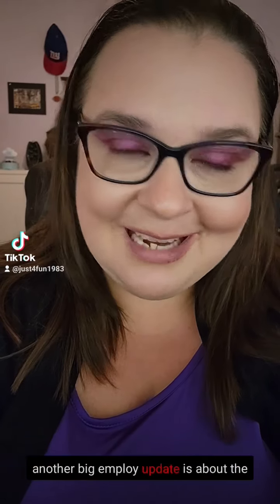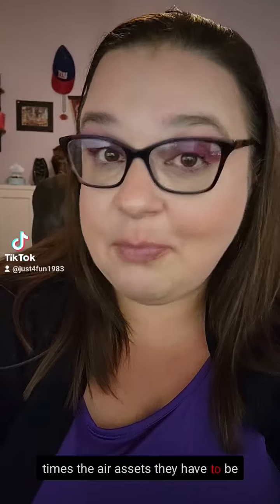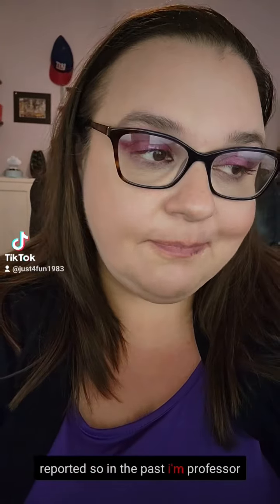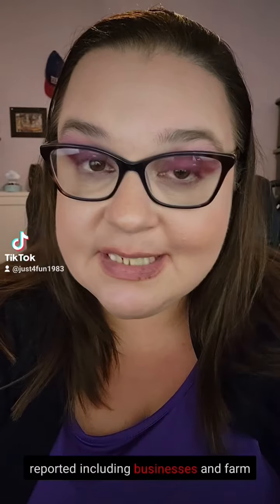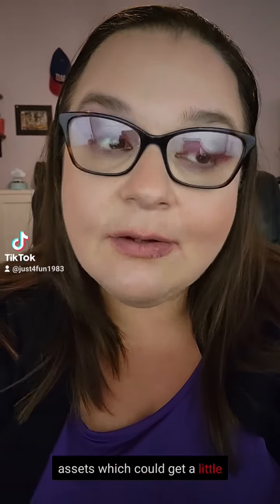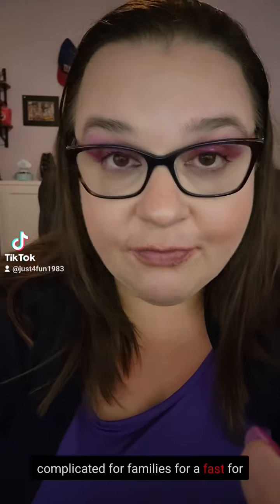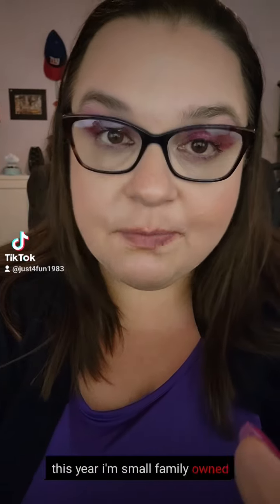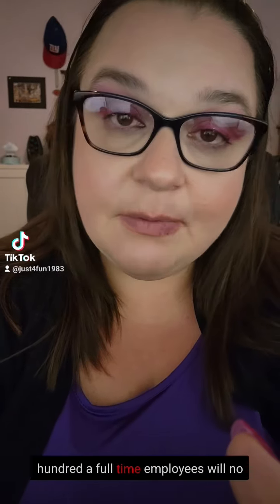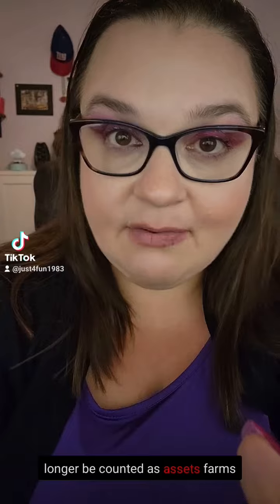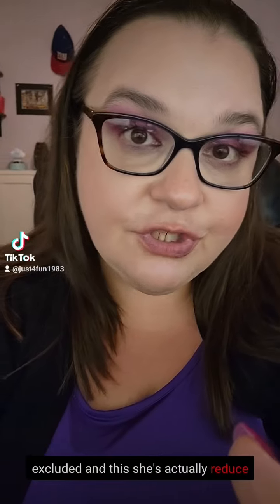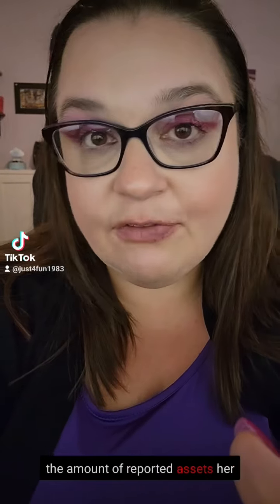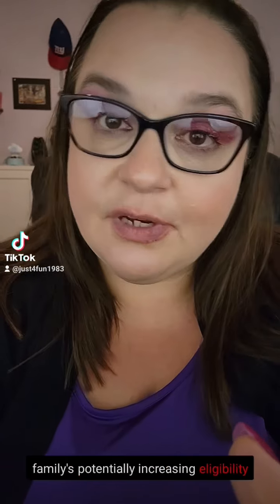Another big update is about the types of assets that have to be reported. In past FAFSA versions, many kinds of assets had to be reported, including businesses and farm assets, which could get a little complicated for families. For FAFSA this year, small family-owned businesses that have less than 100 full-time employees will no longer be counted as assets. Farms where the family lives or commercial fishing businesses are also excluded. This change can actually reduce the amount of reported assets for families, potentially increasing eligibility for aid.